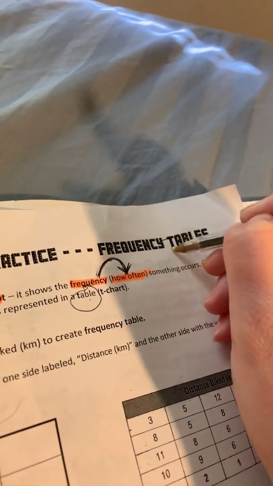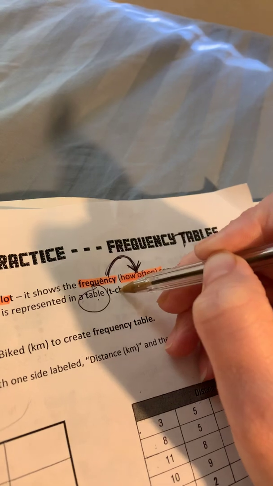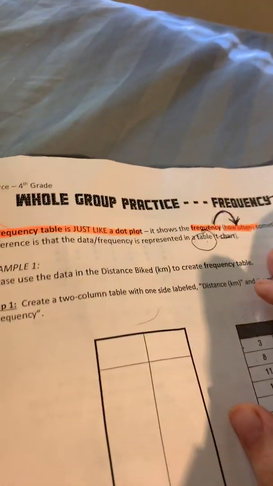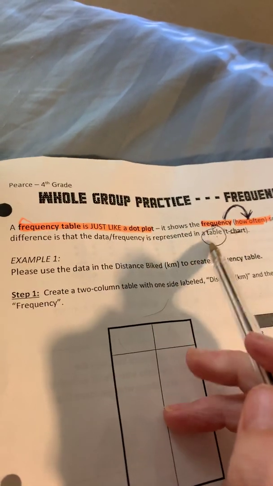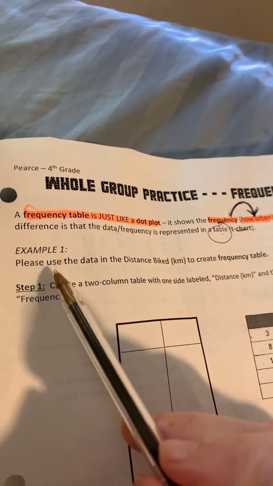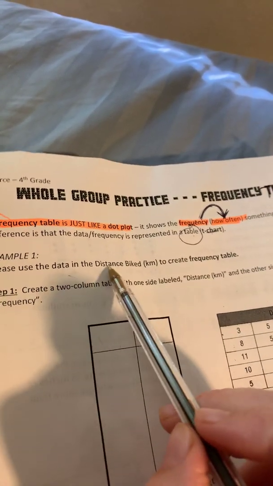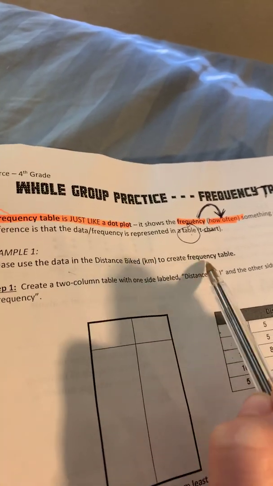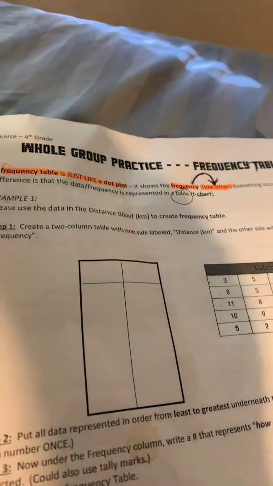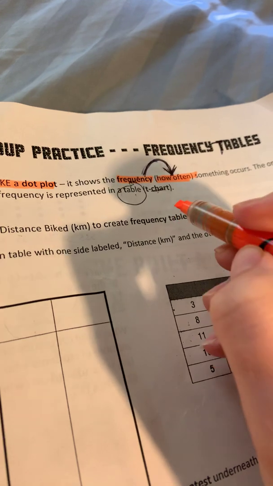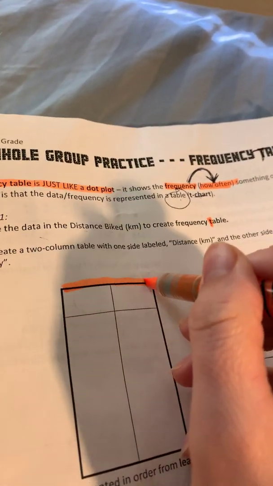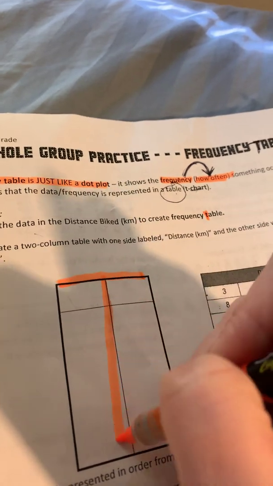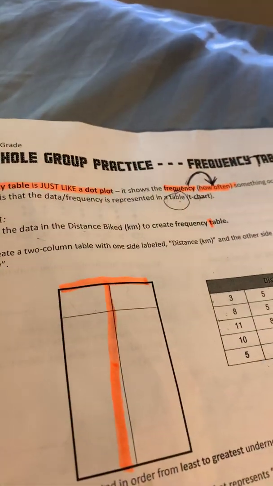Table is a capital T for T-charts. So if you don't remember, the dot plots went on the number line. Frequency tables are going on a table. So use the data and the distance biked in kilometers to create a frequency table. What letter does table start with? T. Right, so if y'all look right here, a table is just one big T-chart.